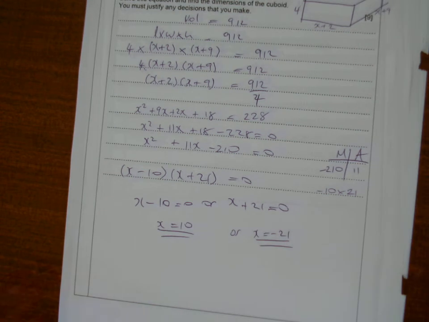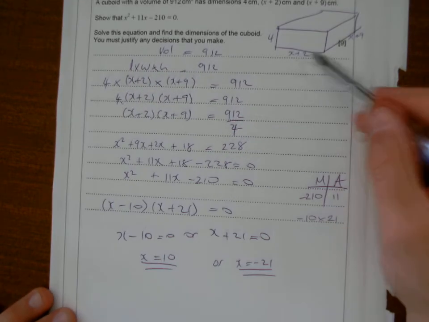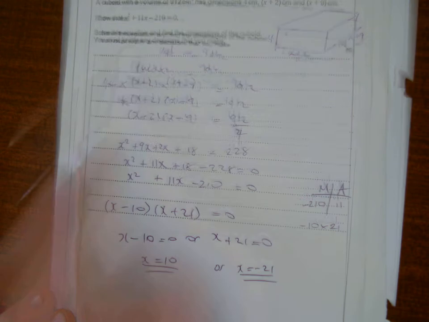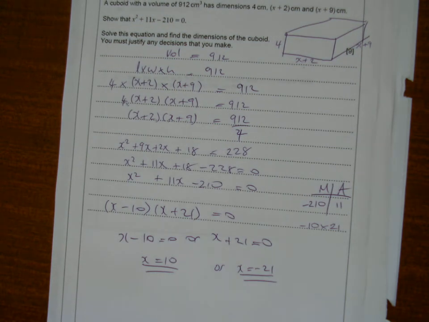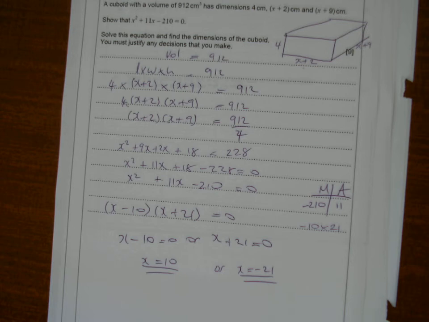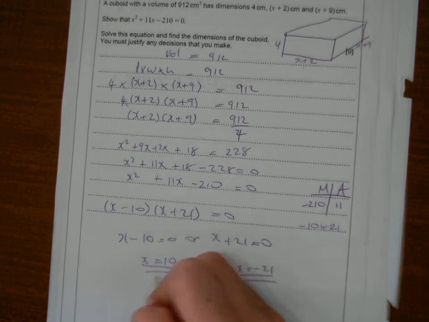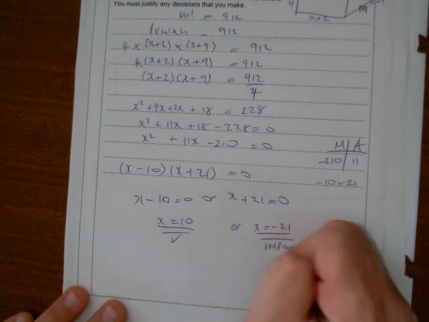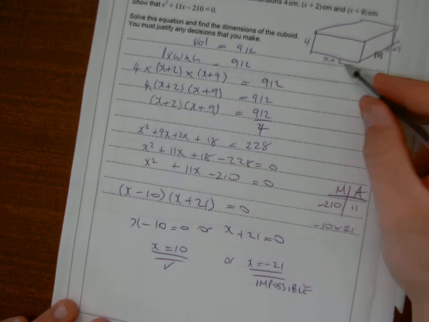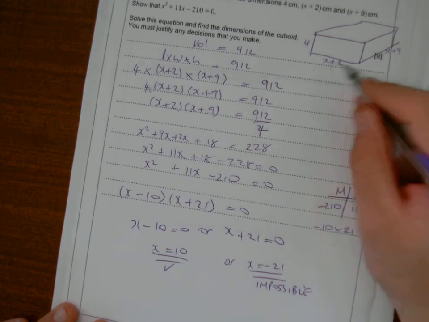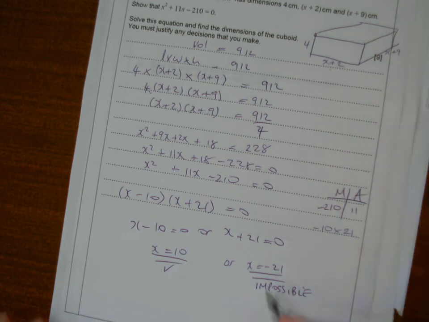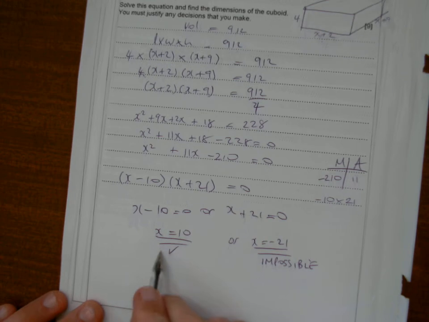Now, think about this logically. This x is to correspond with these lengths here. It says you must solve the equation and find the dimensions. You must justify any decisions you make. So I need to make a decision here. Which one of these am I going to take? The decision I'm going to take is this one. x cannot be minus 21, this is impossible. Even though I got that answer out, it won't work for my situation, because if it was minus 21, this would end up being a negative length. Minus 21 plus 2 is minus 19. You can't have a minus length, so you have to dismiss this answer.